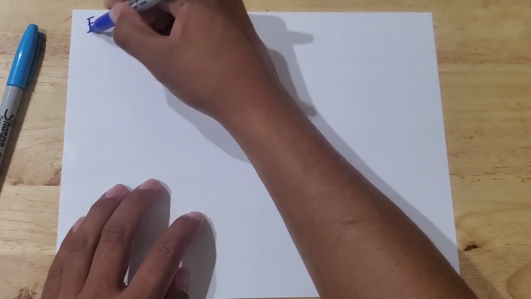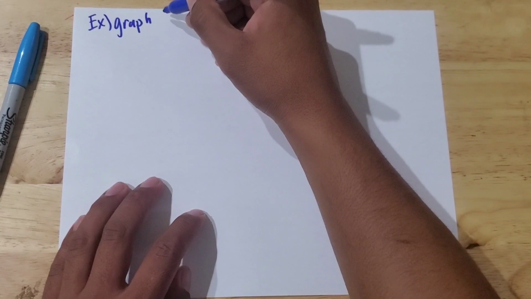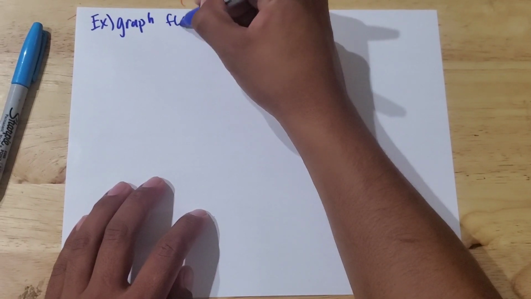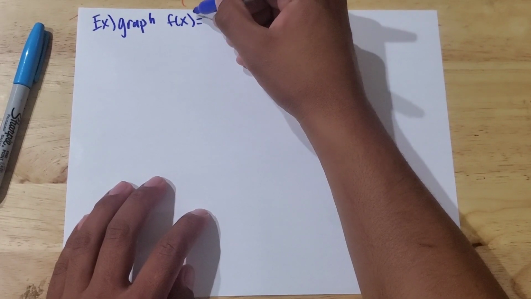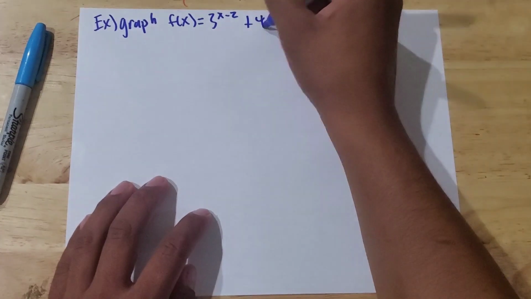All right, let's look at a couple of examples of graphing these exponential functions, but we're going to use transformations to do that. So, for example, let's graph f of x equals 3 to the x minus 2, plus 4.